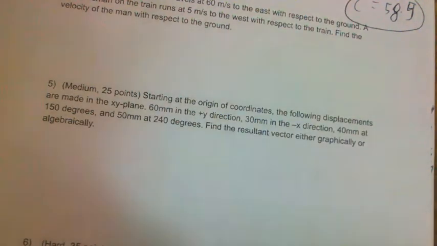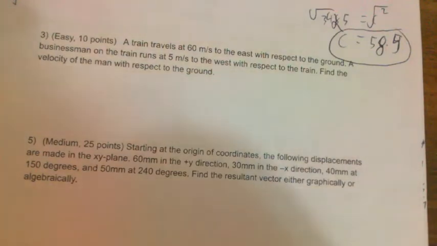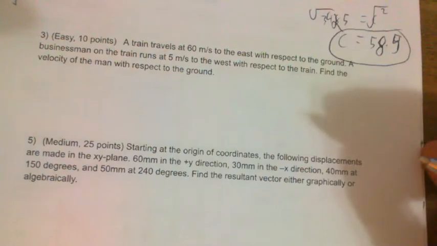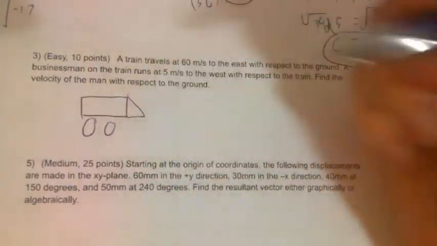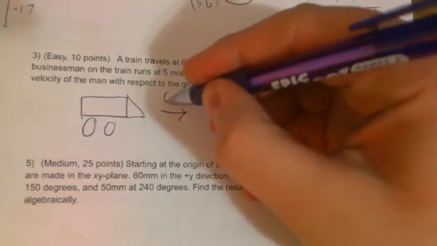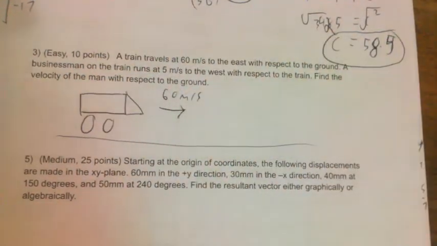Actually pretty easy. Now we have three questions left on this last page here. This first one is: a train travels at 60 meters per second to the east with respect to the ground. A businessman on the train runs at 5 meters per second to the west with respect to the train. Find the velocity of the man with respect to the ground. So what this means is we have a train. This question looks harder than it actually is. This train here is moving at 60 meters per second to the east with respect to the ground. We're going to say that the ground is stationary, right? So this is how fast he's moving.